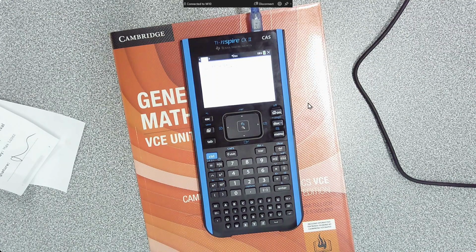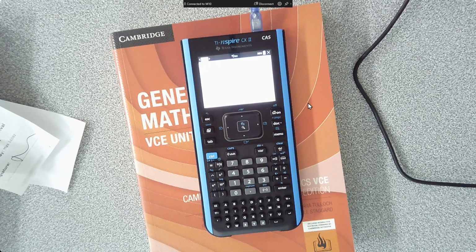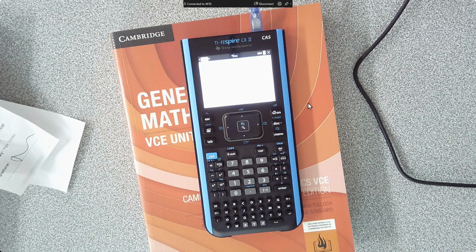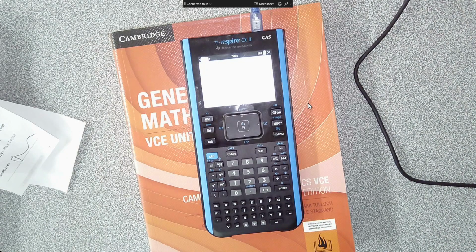It looks better. Oh, it's like you can't see anything.